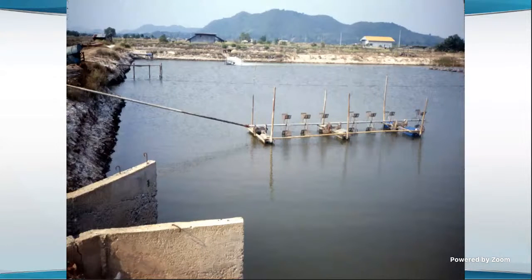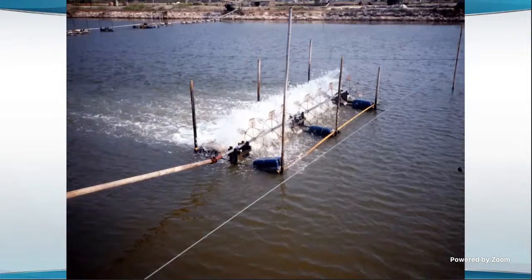This is some aerators they use in Asia. They got many variations of this, but there's a motor up here on the pond embankment that you really can't see. But there's a motor up there and a jack shaft mechanism to slow down the output speed of the motor, and this goes down this water pipe, see it connected there. They splash the water like that.